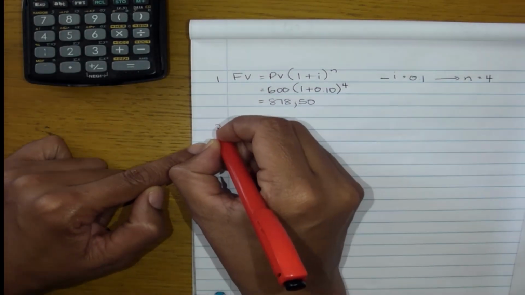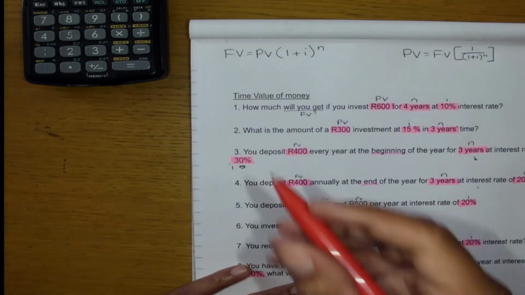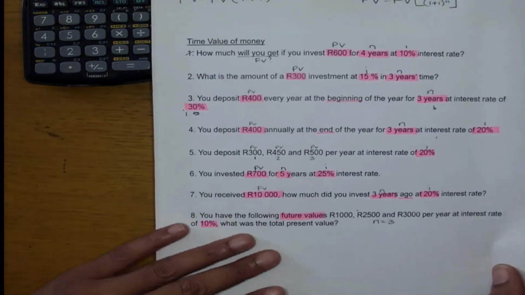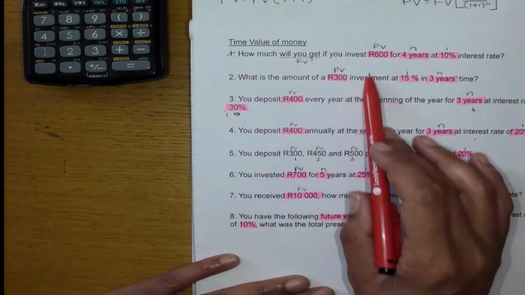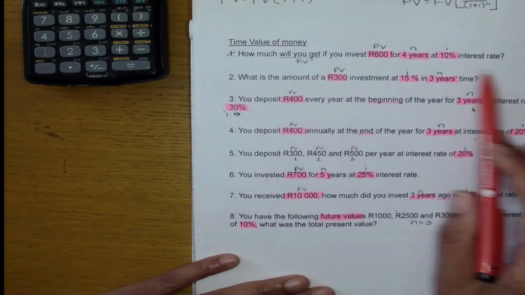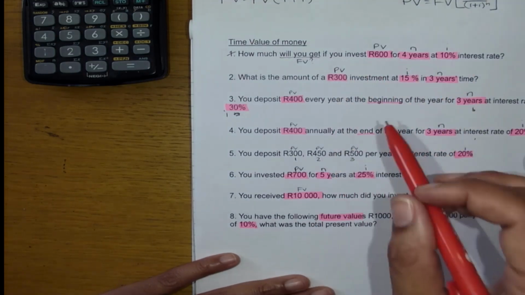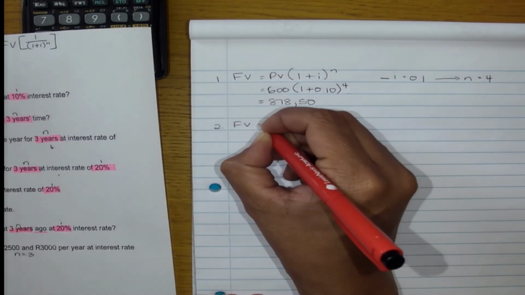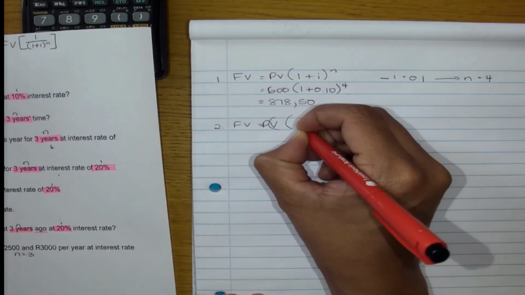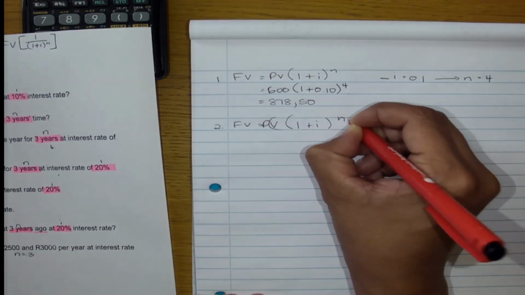Then we go to the second one. So we're done with question number 1. Question number 2 says, what amount of present value if you invest it, right? So meaning if they give you present value, they want future value. So we're going to use the same formula. Future value is equal to PV, open bracket, 1 plus I to the power N, right?